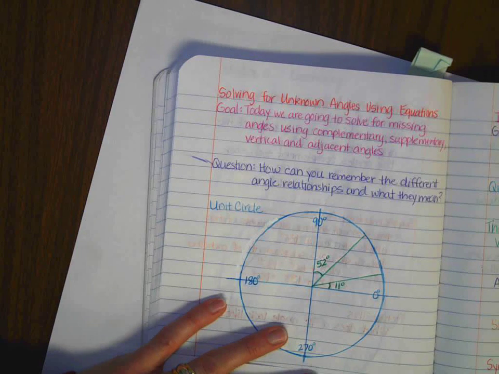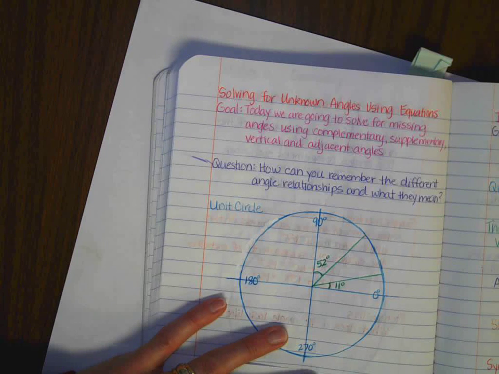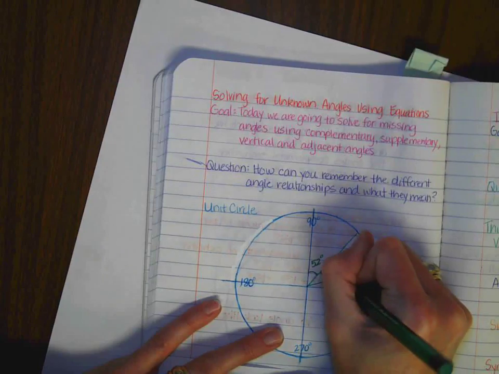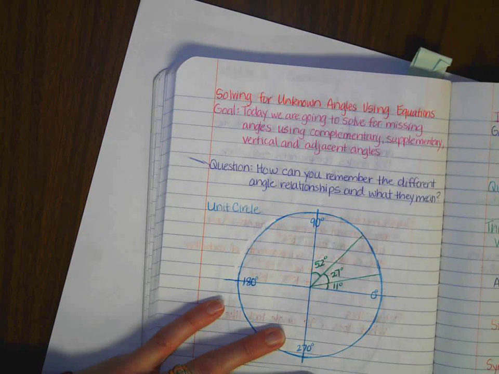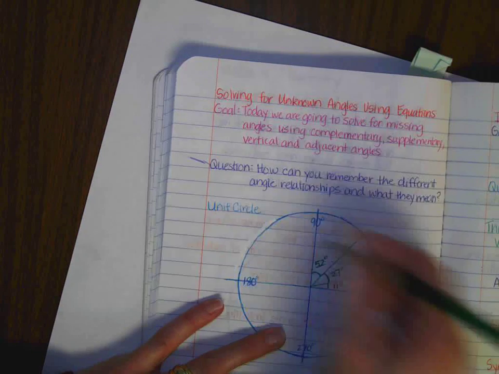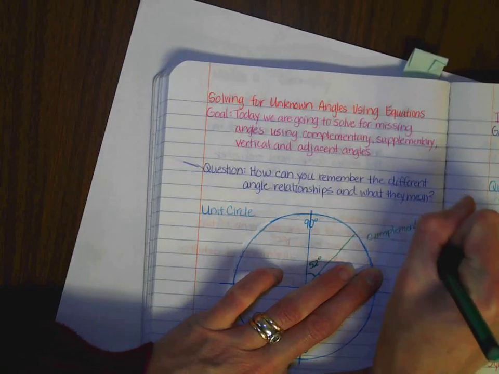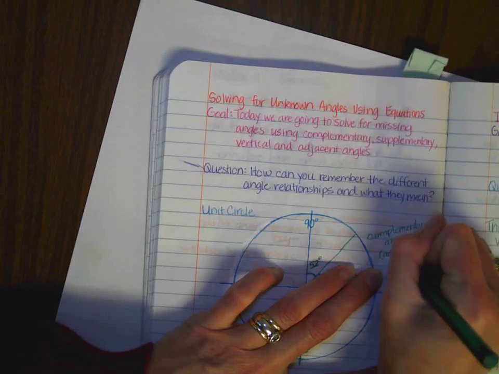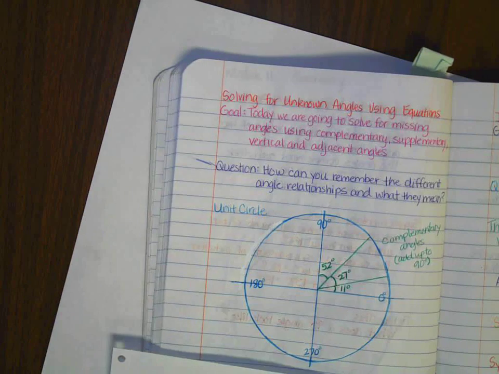How could you figure out what that middle one is? Because remember, complementary angles add up to 90 degrees. So if you said that this one would be 27, then you would be correct, because 11 plus 27 is 38, and then 38 plus 52 gives you 90. So the green angles that we drew on our unit circle are known as complementary because they add up to 90 degrees. Okay, those are complementary.